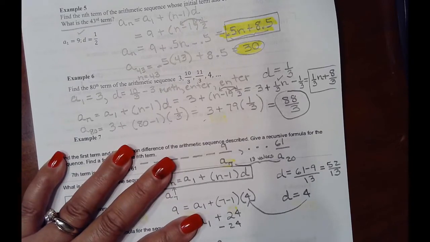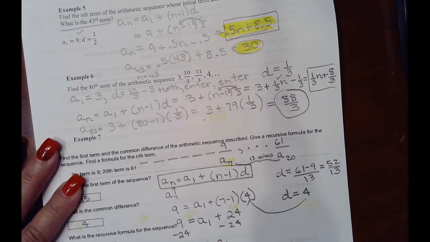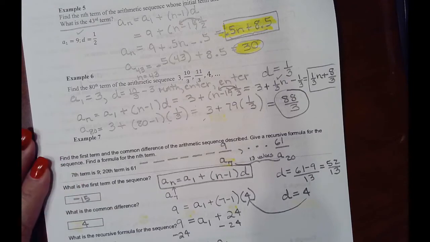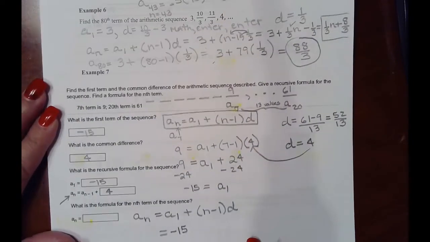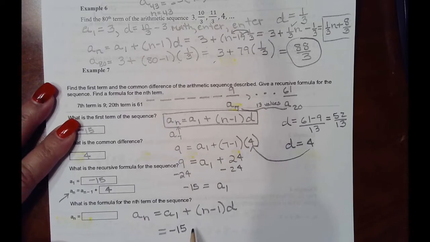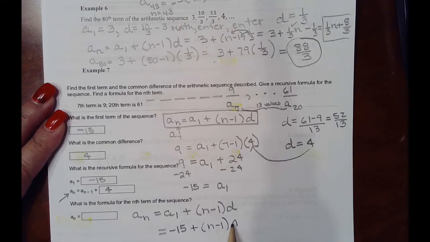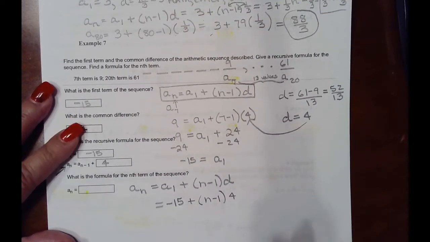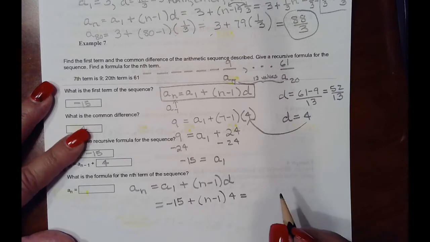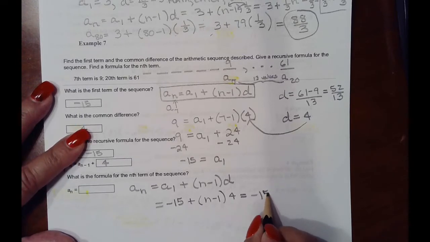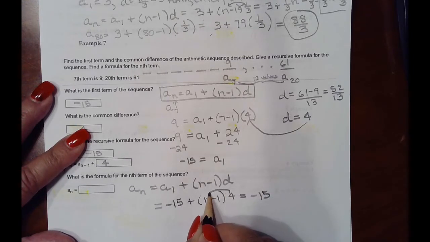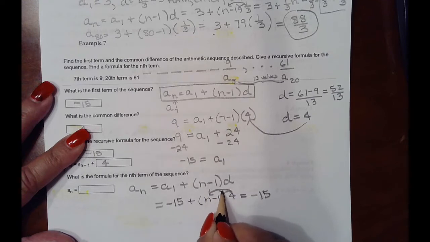Let me move this over just a bit. Negative 15 for my first term, which I answered right here. Sorry about that. And then I could go n minus 1 times that common difference, which is 4, and come up with a rule as I have in several of the other problems. Negative 15, distributing this 4 would get me 4n minus 4.